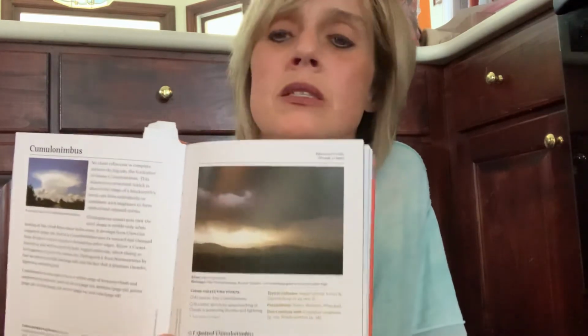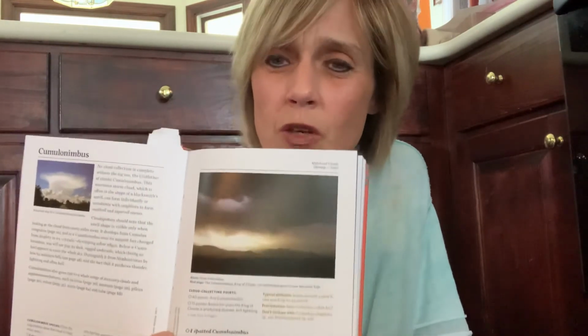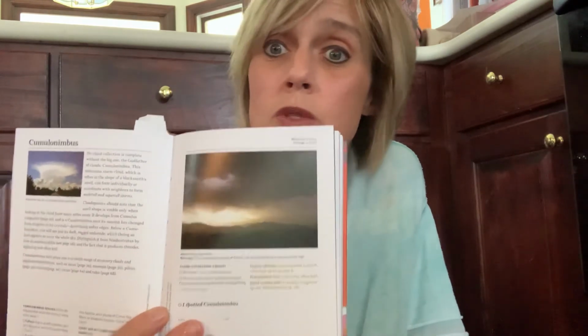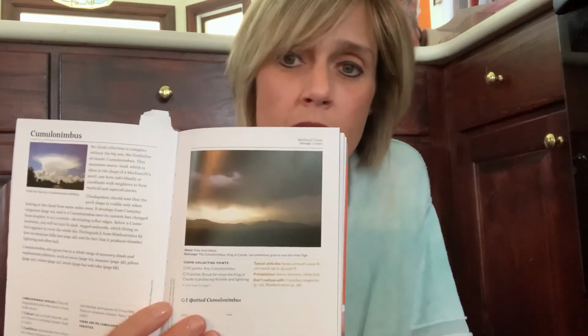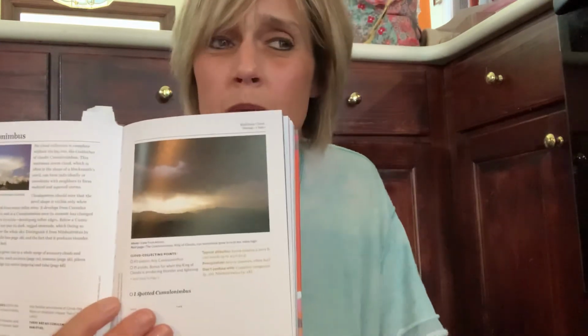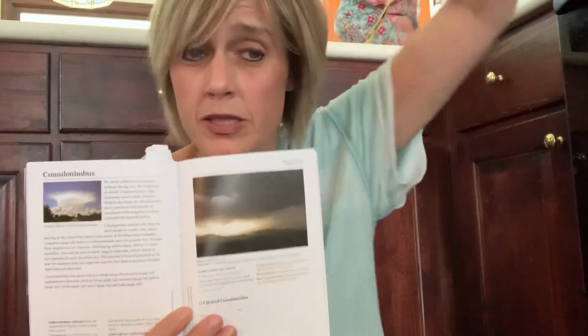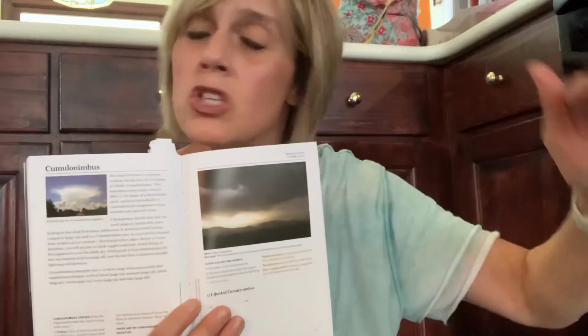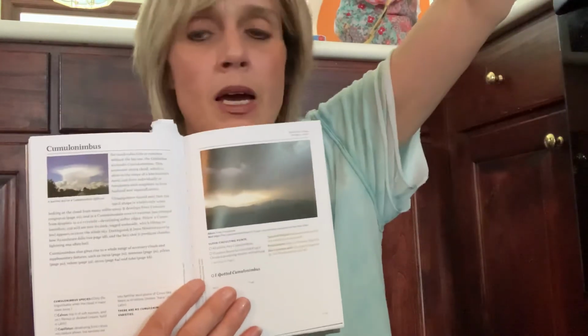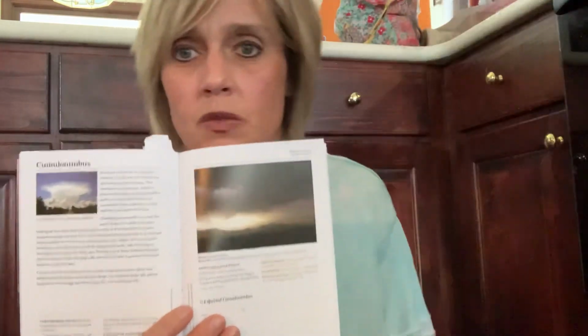They're ominous. They can produce a lot of severe weather. They can produce thunderstorms, they can produce tornadoes, they can produce all kinds of severe weather. And sometimes they can be so long that it almost looks like they're touching the ground. They get so low, and then they can go way up into the atmosphere.